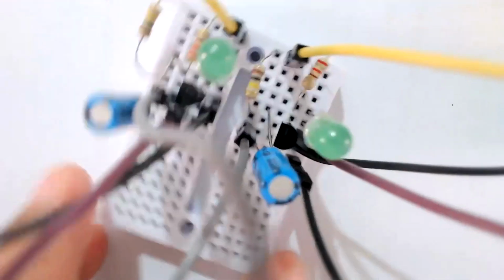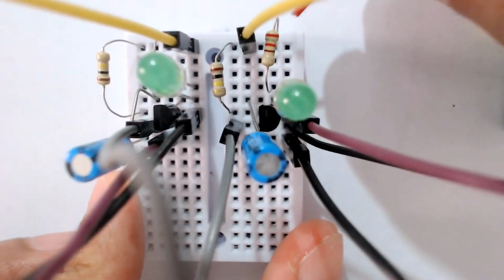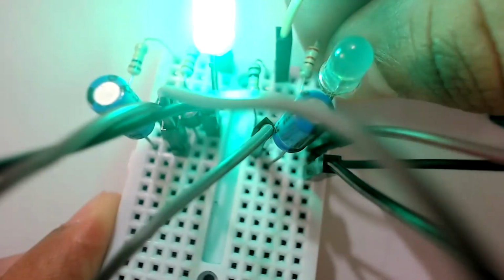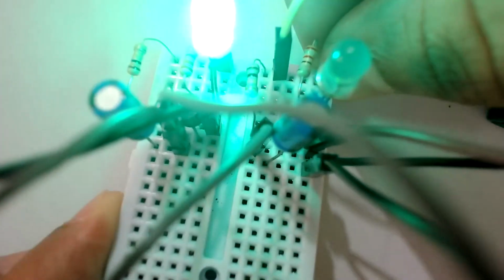You have to do this very carefully and neatly, right? Then only can you see this kind of blinking. This is called multivibration.